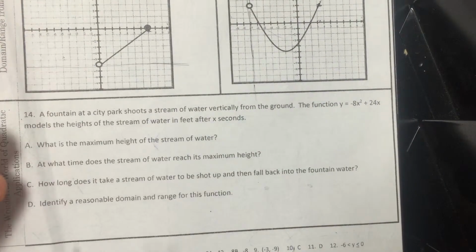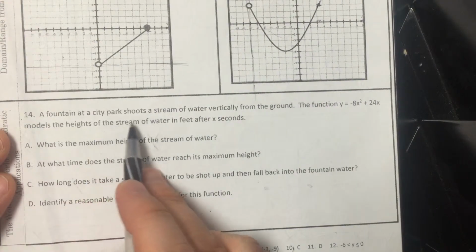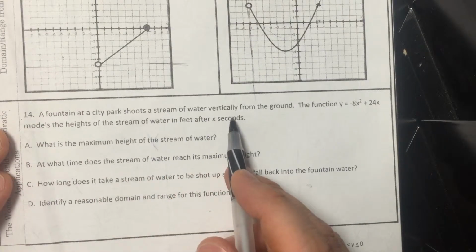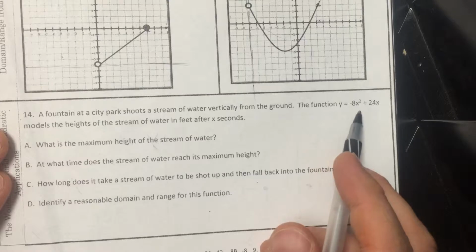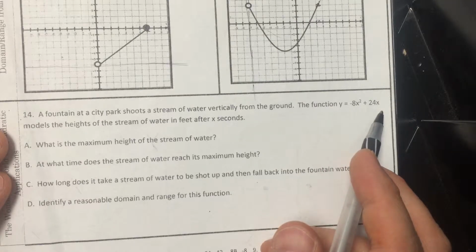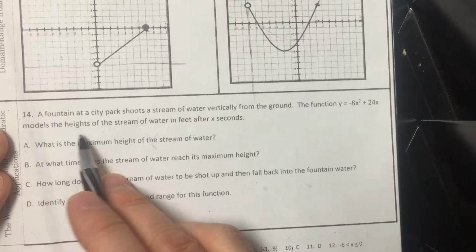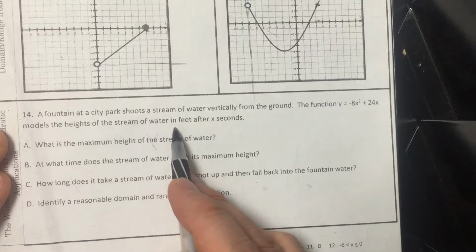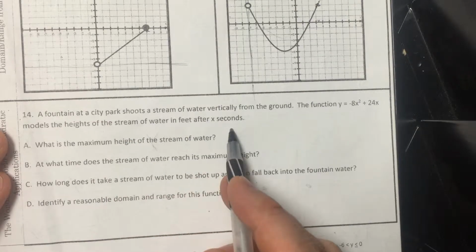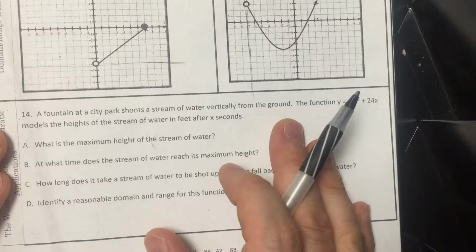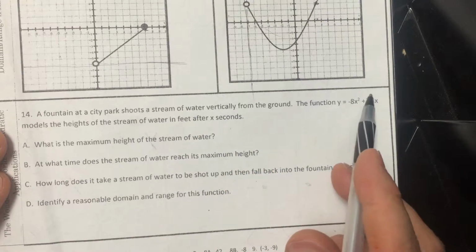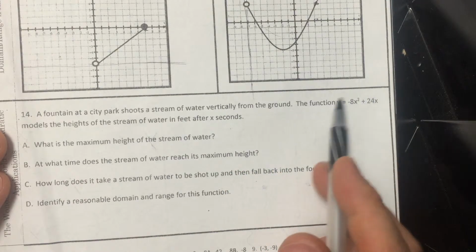Number 14, a fountain at a city park shoots a stream of water vertically from the ground. The function y equals negative 8x squared plus 24x models the heights of the stream of water in feet after x seconds. So we need to get an idea of what's happening here. We need to get a picture in our mind and a picture on paper to kind of let us know what's going on. Now, they help us out. They give us the quadratic function.